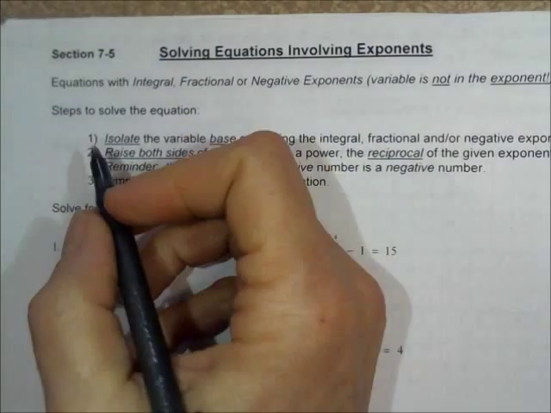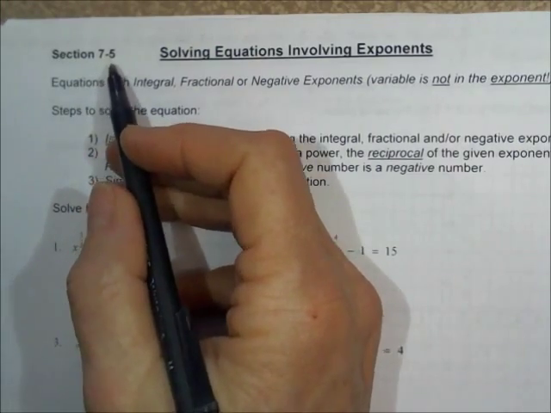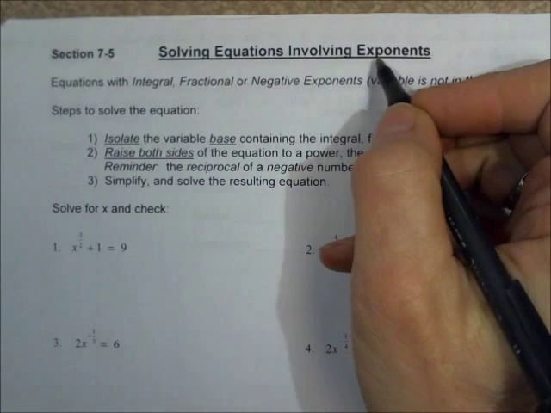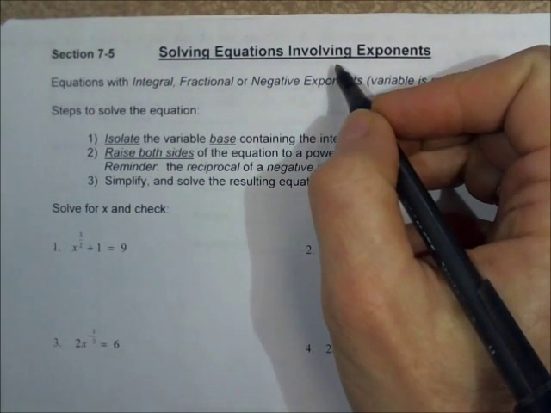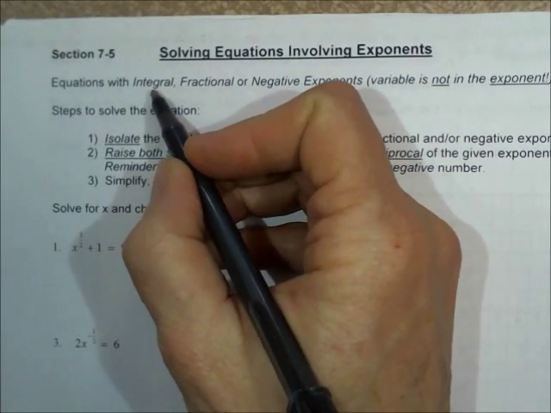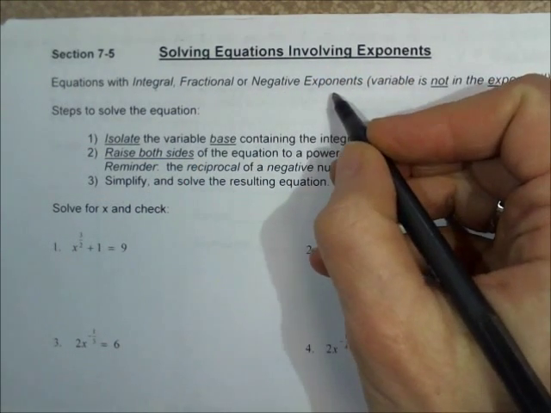Today we're going to look at Chapter 7.5. In this section of Chapter 7, we're going to be solving equations that have exponents. There are two different types of equations we're going to be solving in this chapter. In this section, we're going to be solving equations that have integers or fractions or negative exponents.